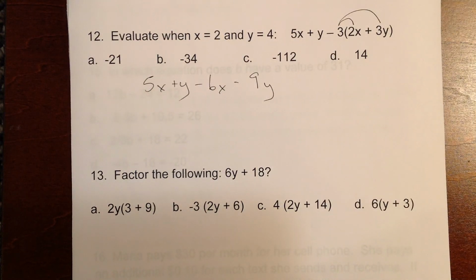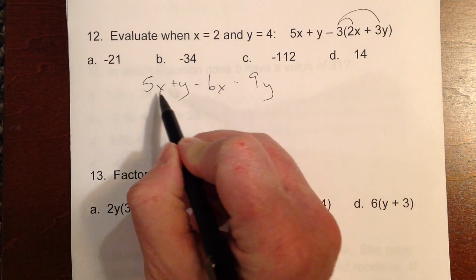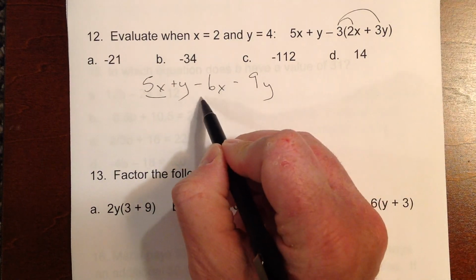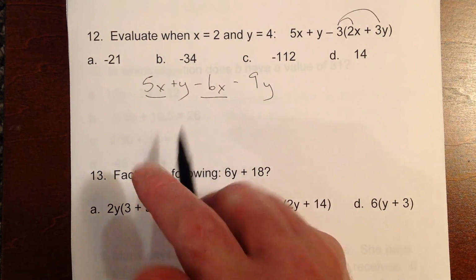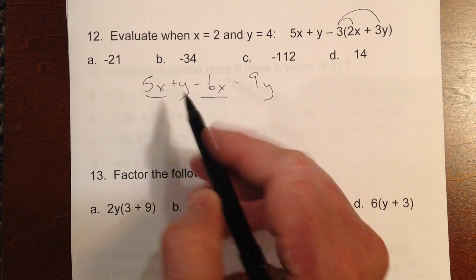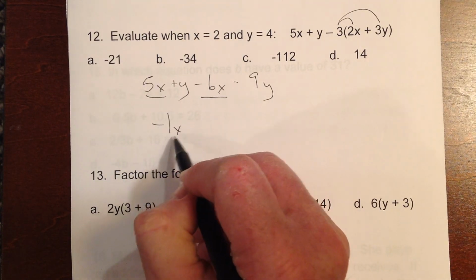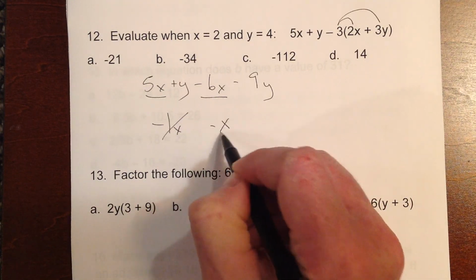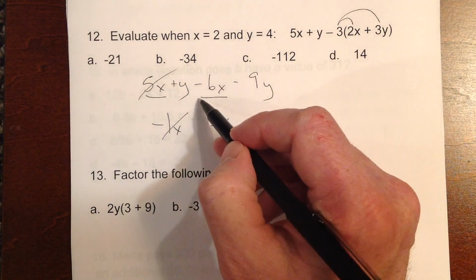Now what I like to do is combine like terms. That way I only have to plug a variable in one time. So I'm going to go from left to right combining like terms. 5x will combine with negative 6x. So 5 minus 6 is negative 1. Keep the variable. So we've got negative 1x, or just, I like to say negative x. That's the way you're supposed to say it. So we're done with that guy and we're done with that guy.